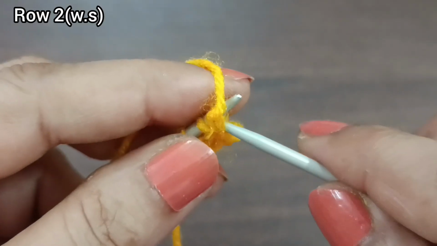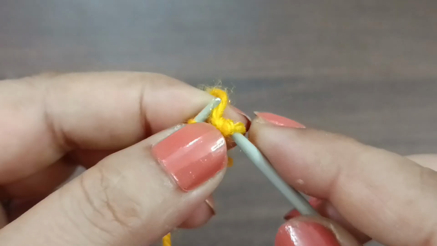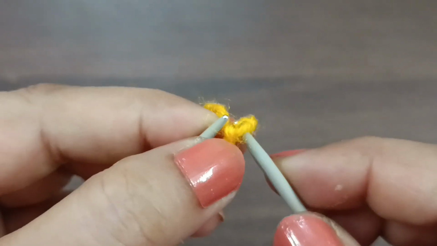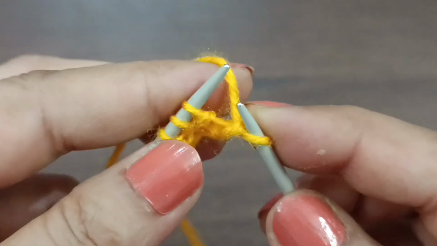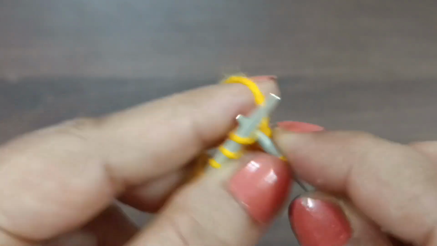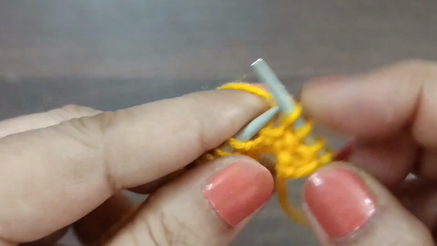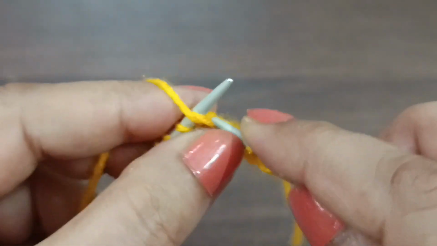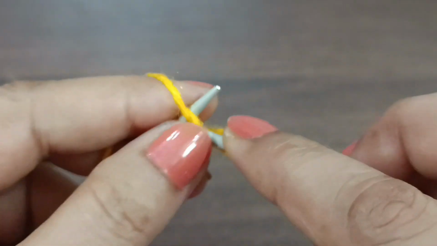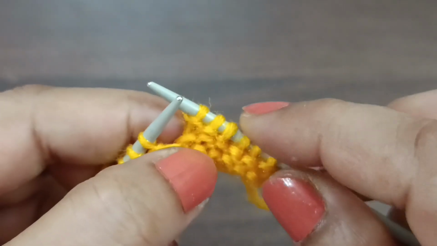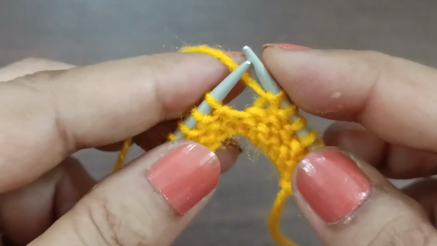In this row slip edge. From here we start our repeat pattern: yarn in back, knit 3, yarn in front, purl 3. That's a repeat, knit 3, purl 3. This is 6 stitches pattern. Again we repeat this pattern.